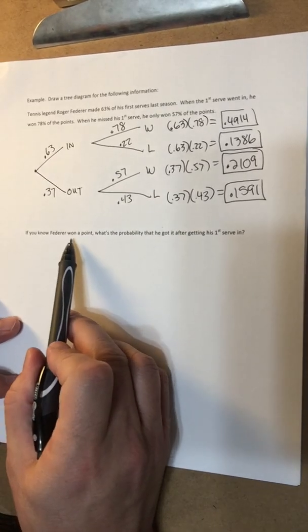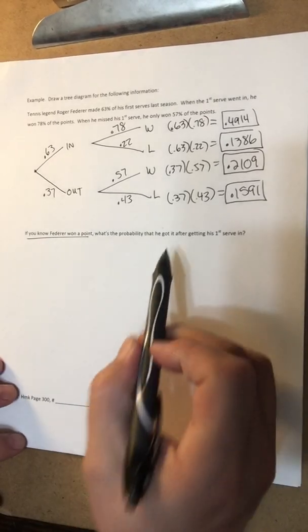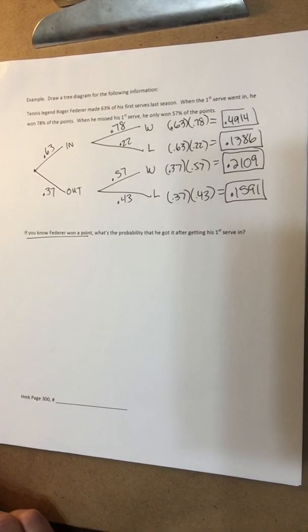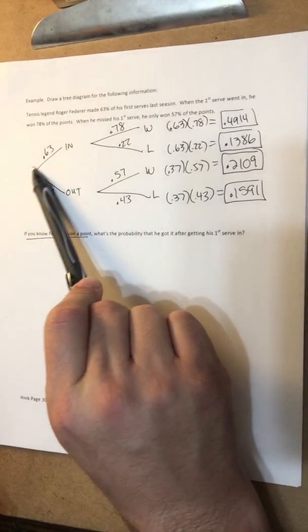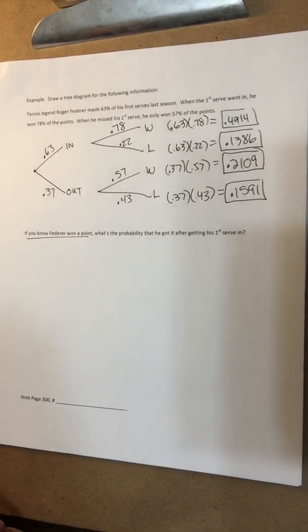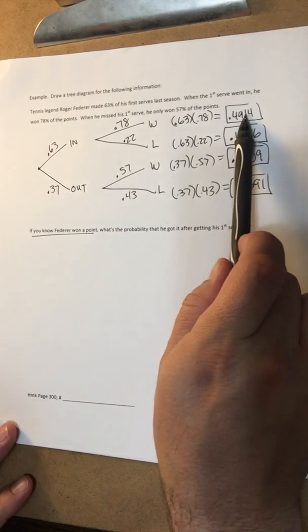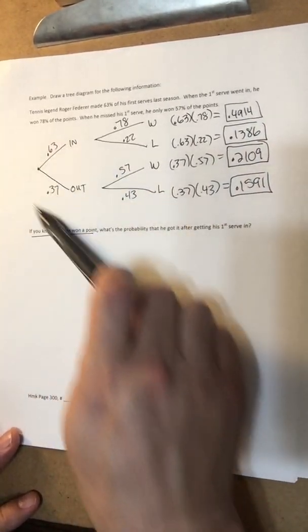Okay, if you know Federer won a point, that's a condition. You know he won. What's the probability he got it after getting his first serve in? Right now, if I ask you what's that probability, you're going to tell me 0.4914 and you're going to be wrong. That is not the answer to that question, because this says if he won the point. That's the probability whether the point went in or not.